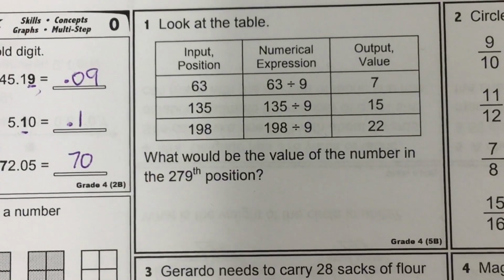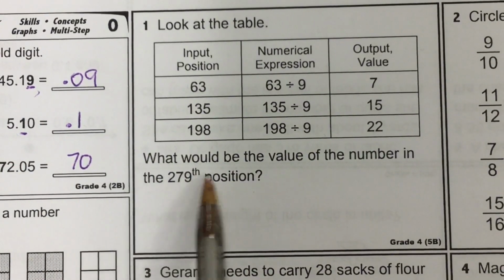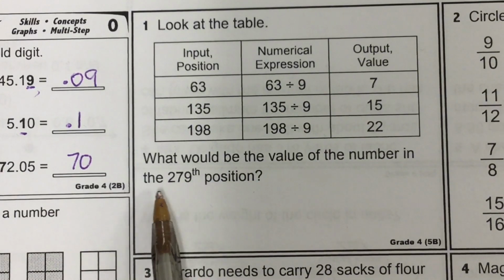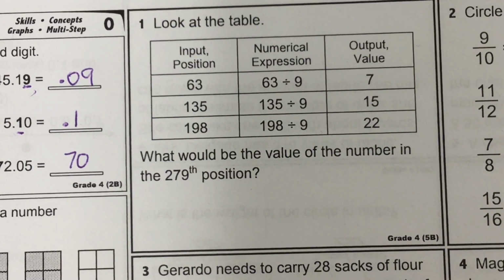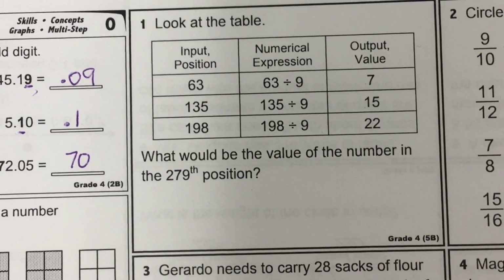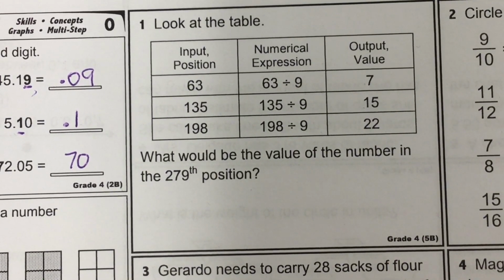All right, number 1, look at the table. What would be the value of the number in the 279th position?